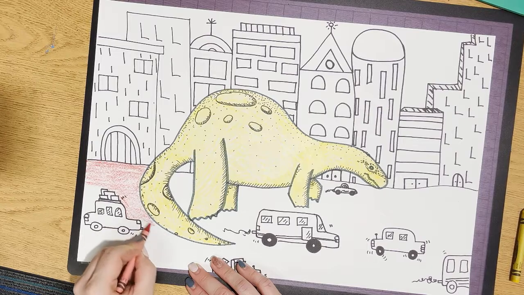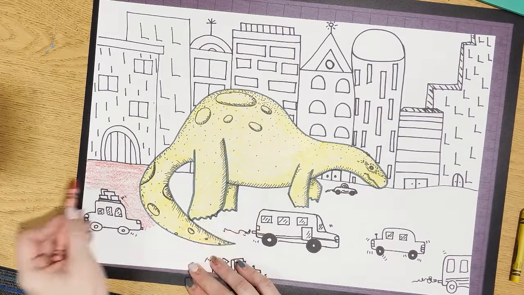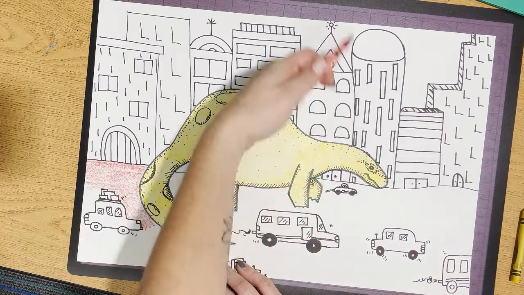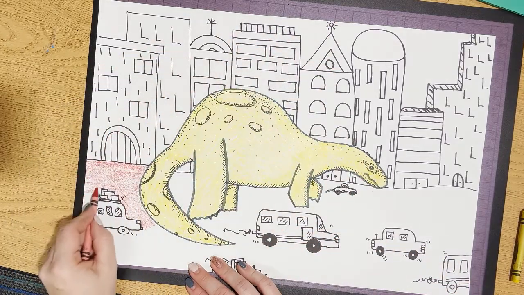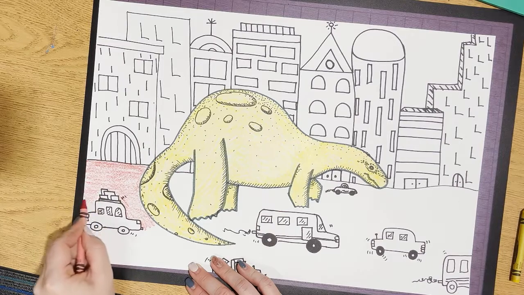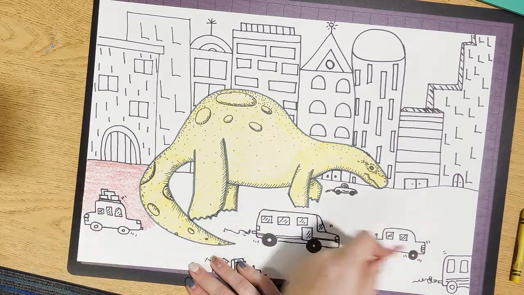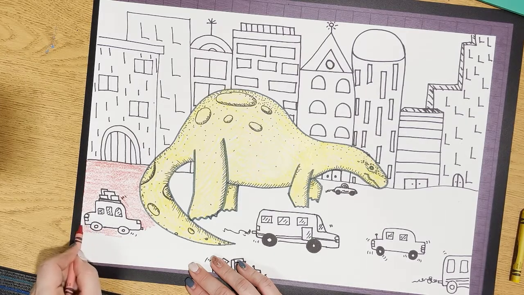As you're doing the coloring, think about where you're coloring. If it's long, you want to go left and right. If you want to make something look tall, you usually go up and down when you color. So the sky, you could do up and down. For the ground, for a road, it usually goes this direction. So you notice that's what I'm doing. I'm just going nice and slow.